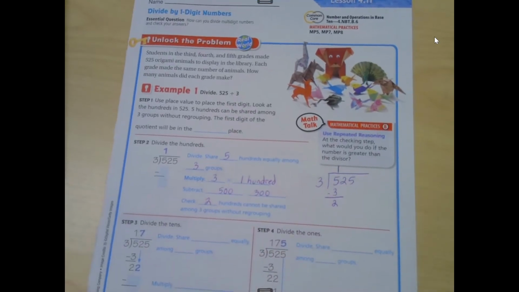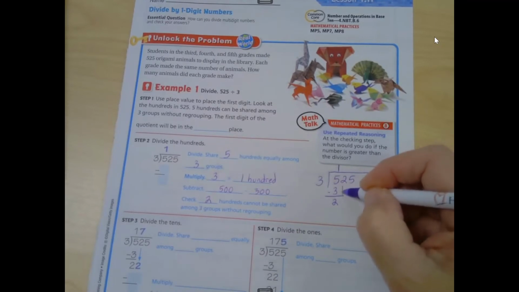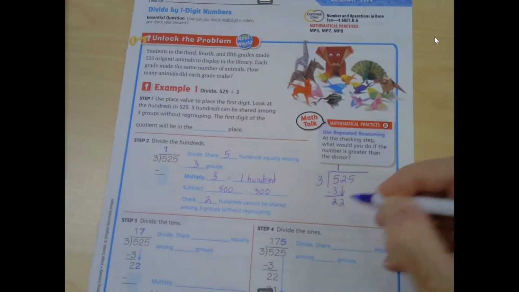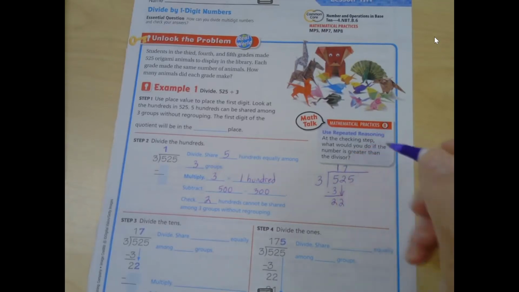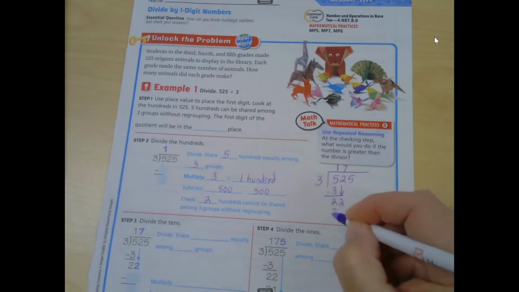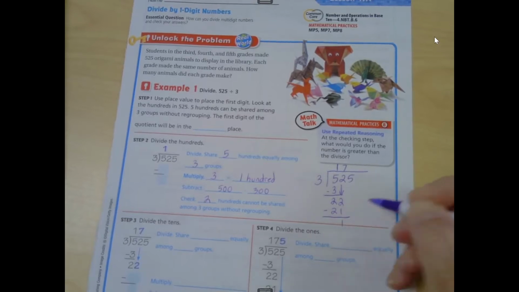Okay? Like that. All right, then Ms. Pruitt taught you to bring down the 2. How many times will 3 go into 22? If you're not sure, look at your cheat chart. Go across on your 3's as far as you can go without going over 22. So 3 goes into 22 7 times. Then we multiply. 3 times 7 is 21. We subtract, and we get 1.